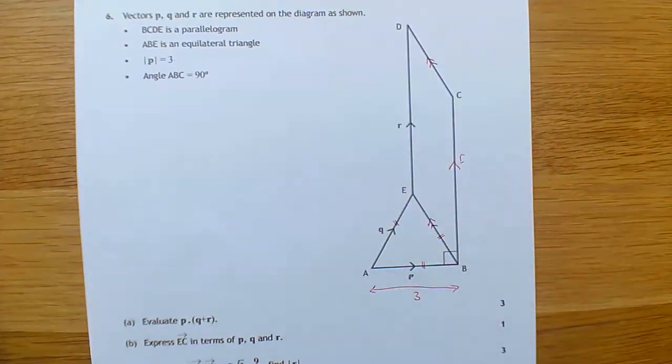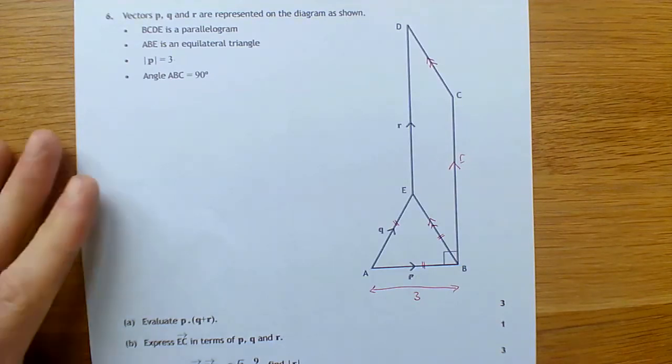Now, it's not to confuse things by having too much in our diagram, but it's good to just use all the information we've got, see what we can put down, because all of these different things are going to come in handy.